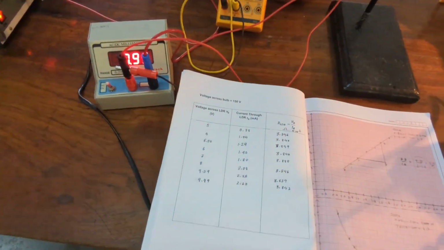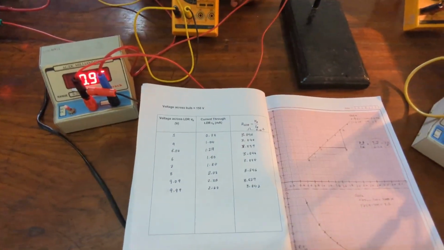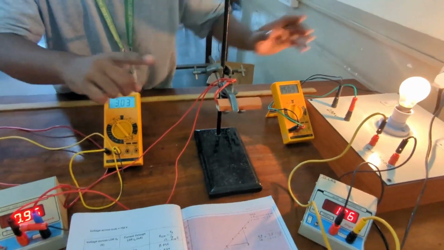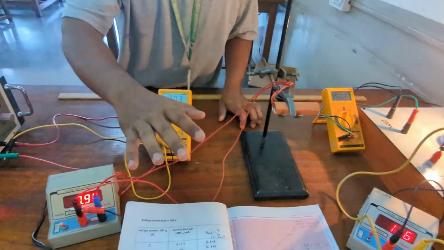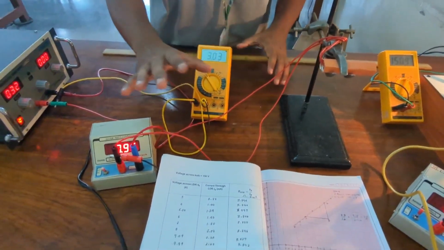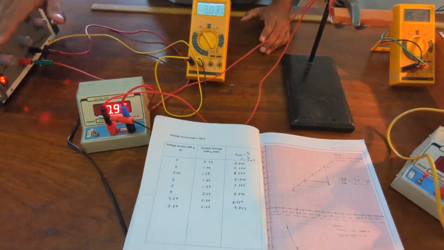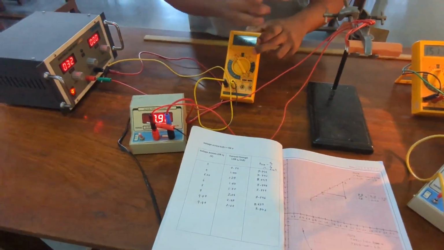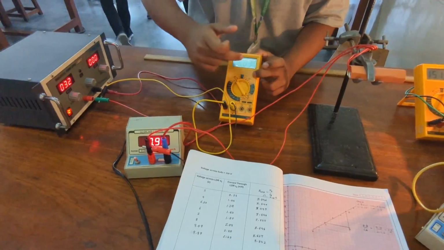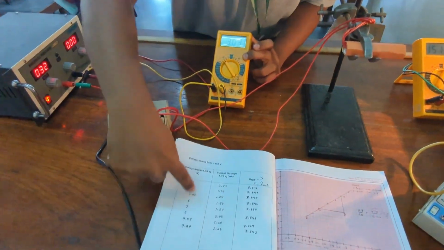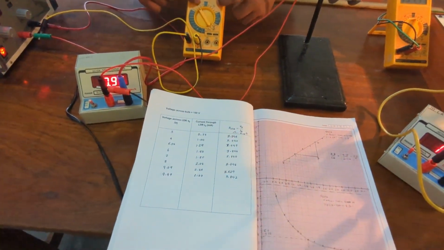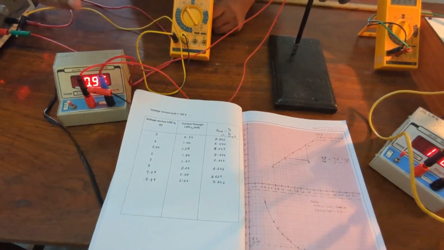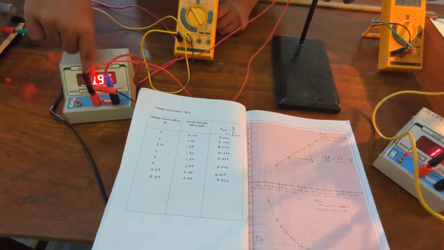Okay. Now, what's happening here is, since the brightness is constant, the resistance will not change. Okay. So that's what we have to prove. When I'm changing for different voltages, I have different potential across the resistors. So I measure different potential across resistors 3, 4, 5. I change this potential in steps of 1, right? And I get the current.